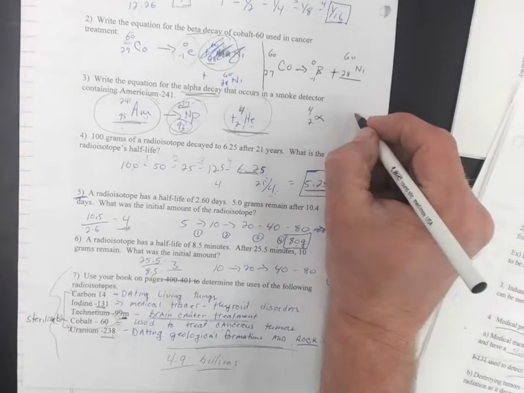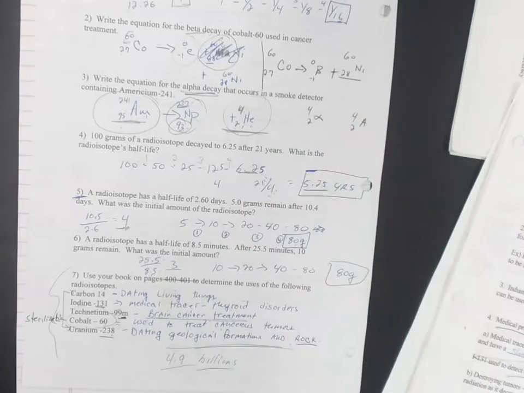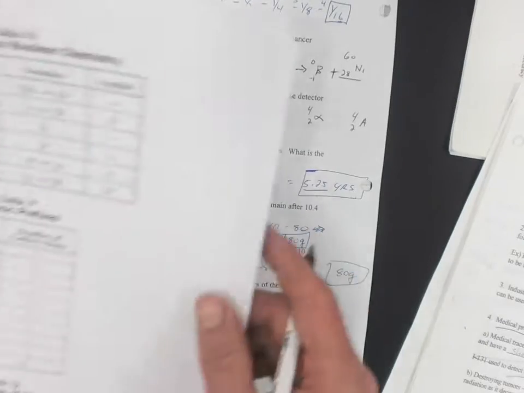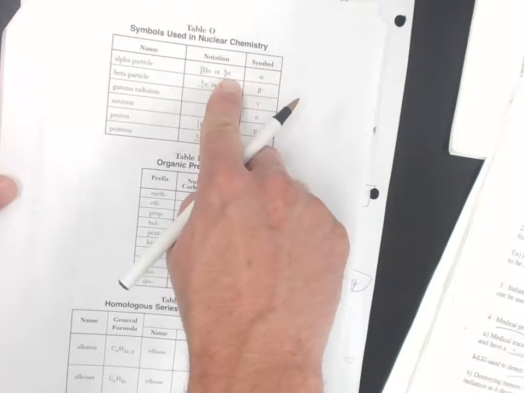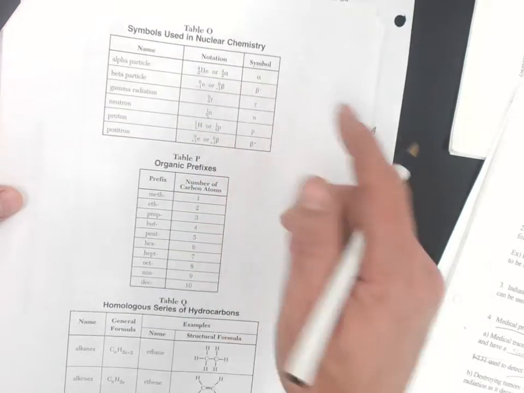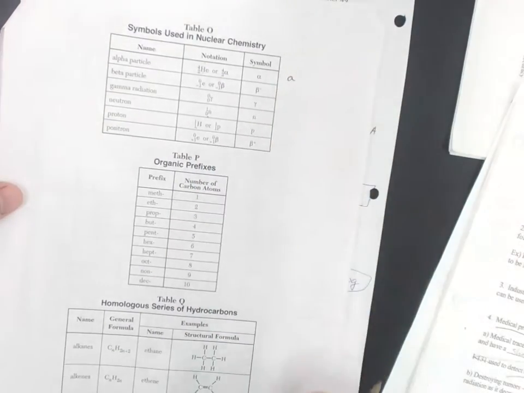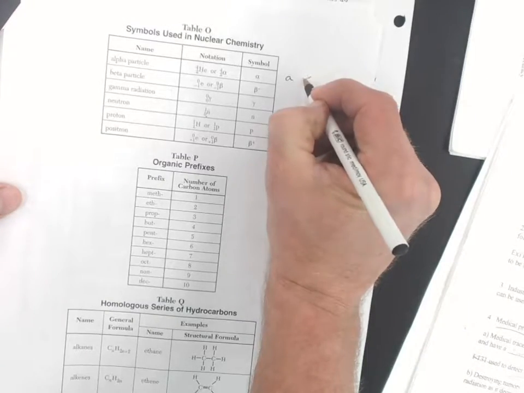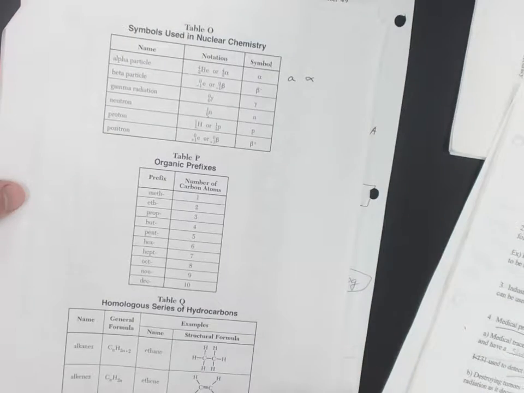But you can't do this, an A. Well, then why is an A in here? It's not. It's alpha. Are you blind? That is an A. It says symbol. The symbol column. That's an A. No, it's not. That is not this. That is this.